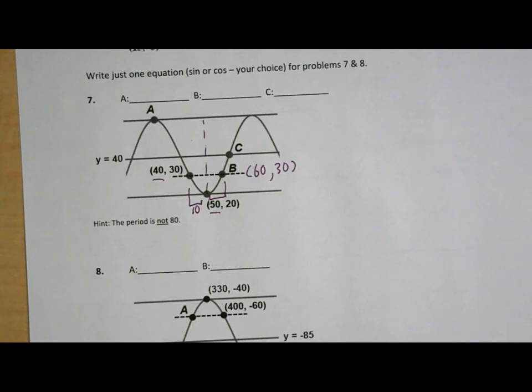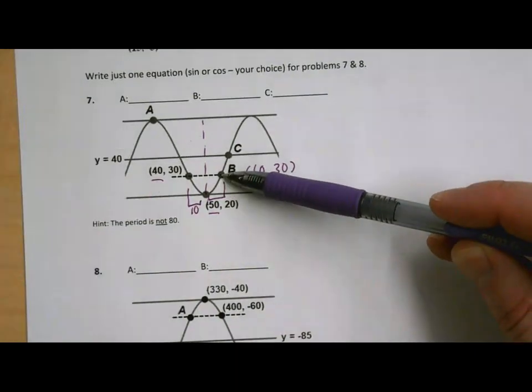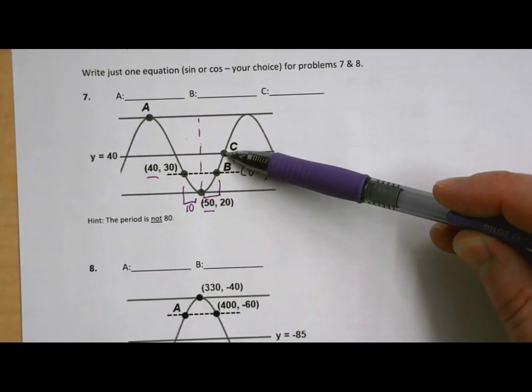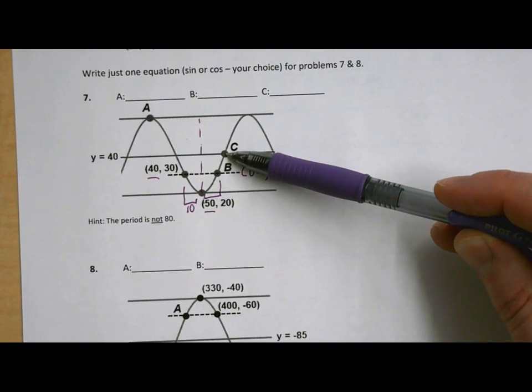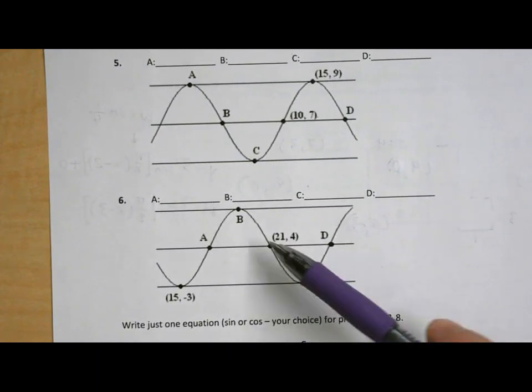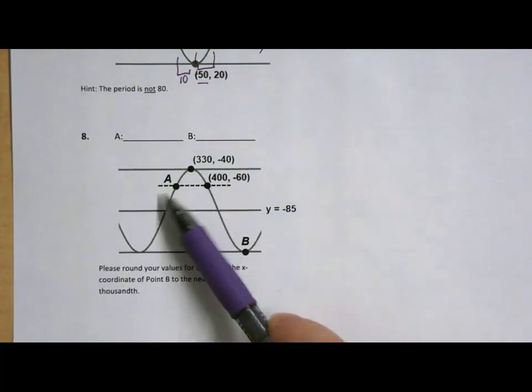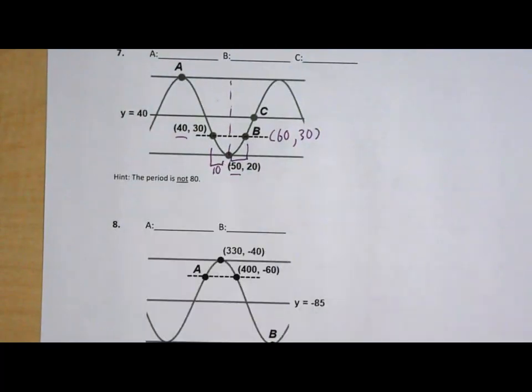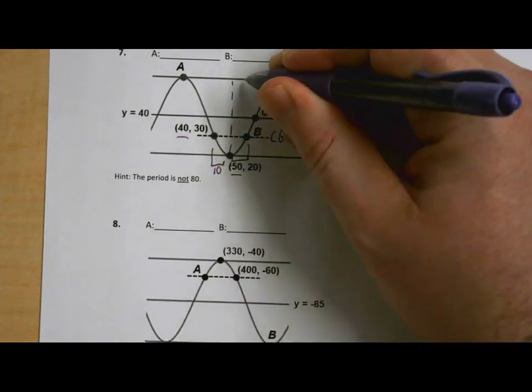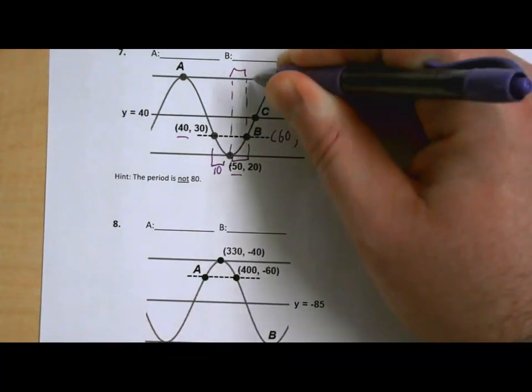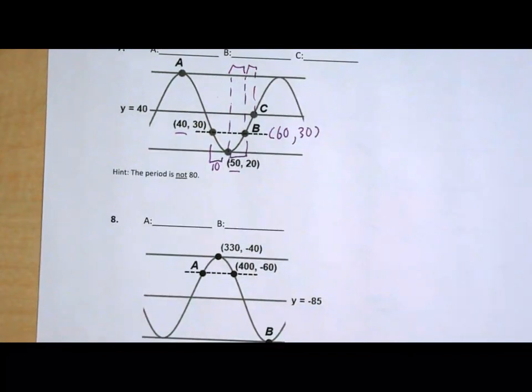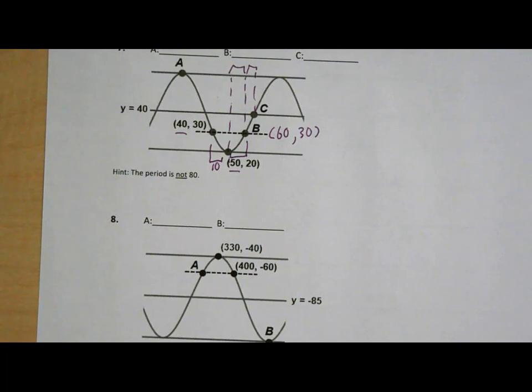Now, a major common mistake is that my students might think that it's also going to be 10 from here to here, but it is not. The only things that are even are our key points, our maxes and our mins and our x-intercepts. Those things are evenly spaced, but when we start adding extra points in the middle of a curve, that goes out the window. There has to be symmetry, but there is nothing saying that the distance from here to here is the same as the distance from here to here. In fact, I can see that they're not.